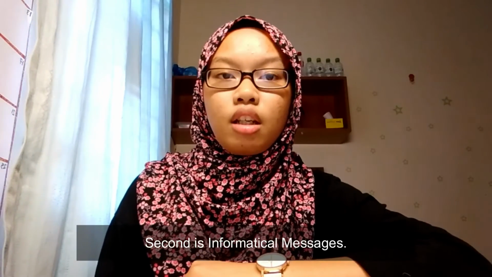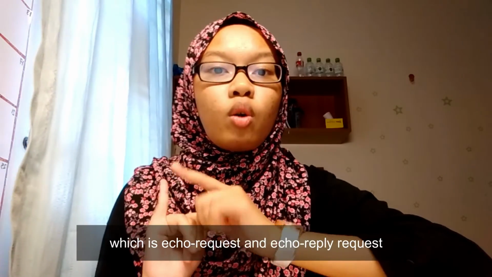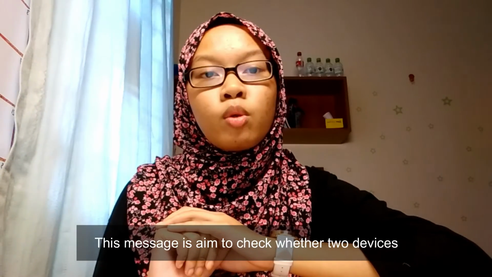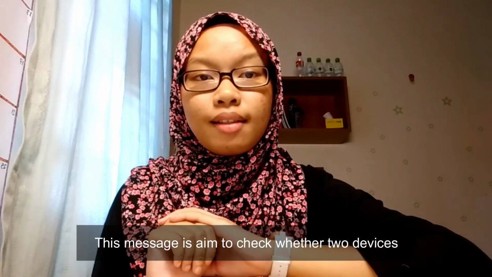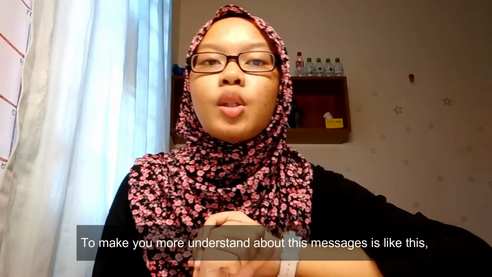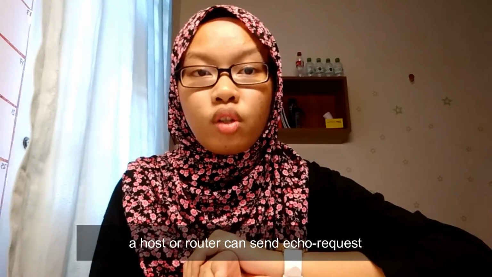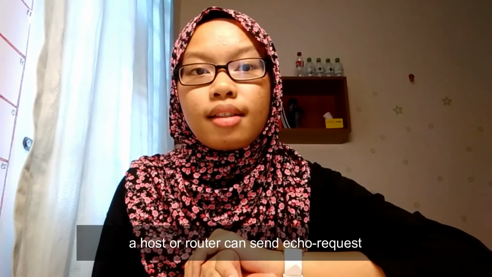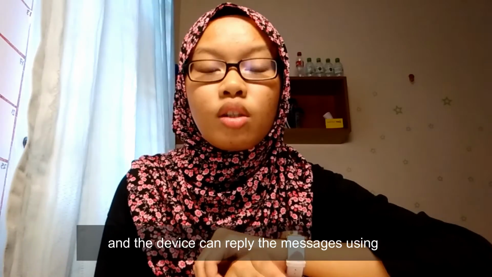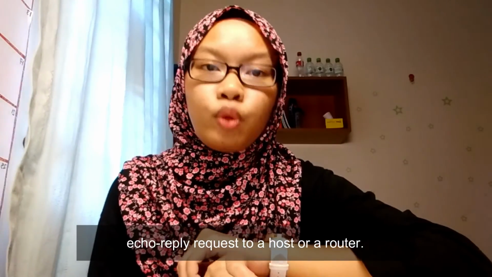Second is informational messages. These messages have two categories, which are echo requests and echo reply messages. These messages are aimed at checking whether two devices in the internet can communicate with each other. To help you understand these messages, a host or router can send echo request messages to a device, and the device can reply using an echo reply message to a host or a router.